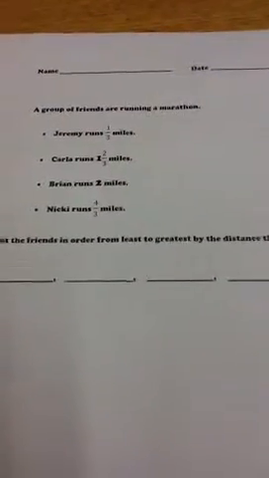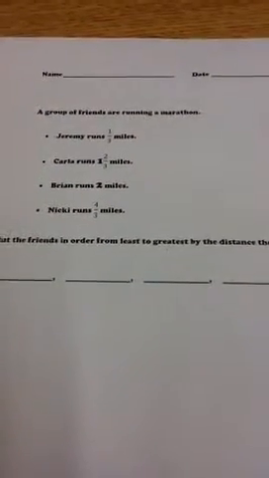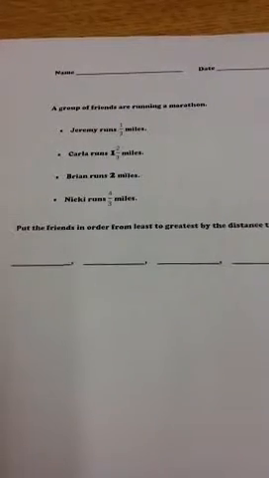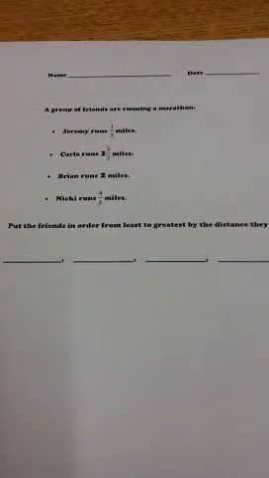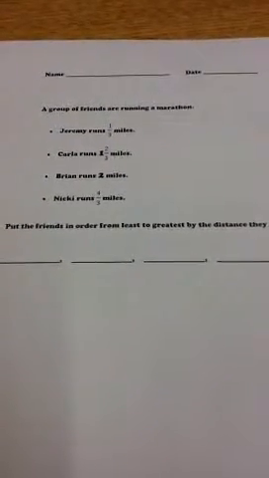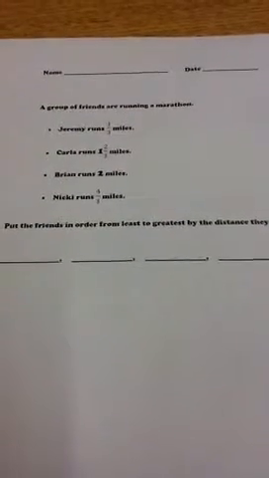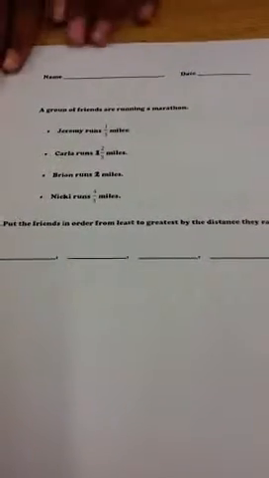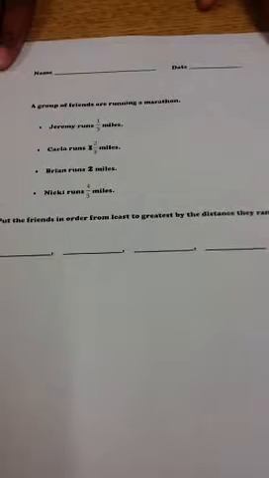Okay, today we're going to focus on comparing and ordering fractions with fractions that basically have the same denominator. And we're going to use the fraction pieces as well as I'm going to draw you a model. So here it is. A group of friends, if you look at our problem, a group of friends are running a marathon. Jeremy runs 1/3 miles.